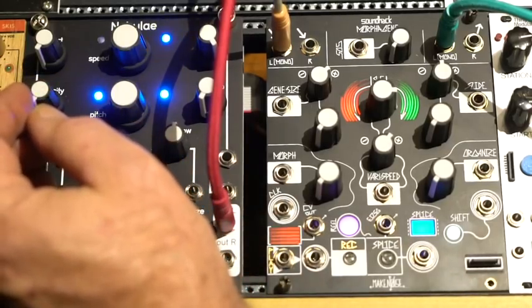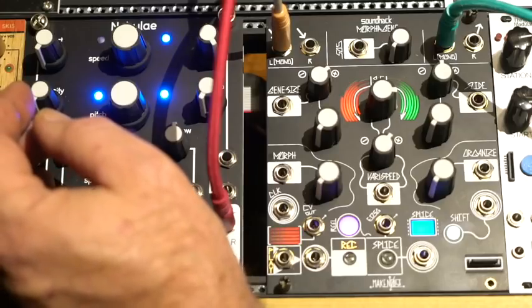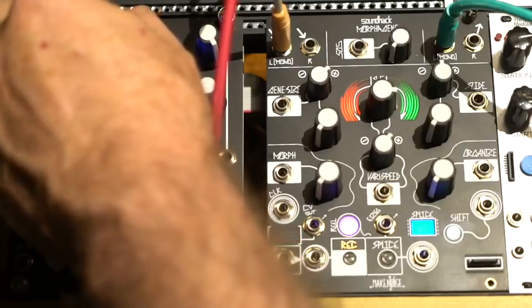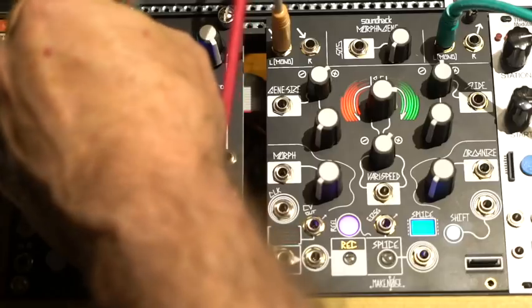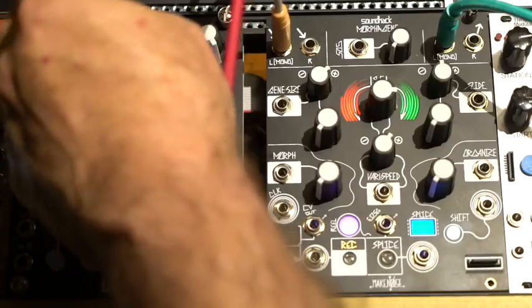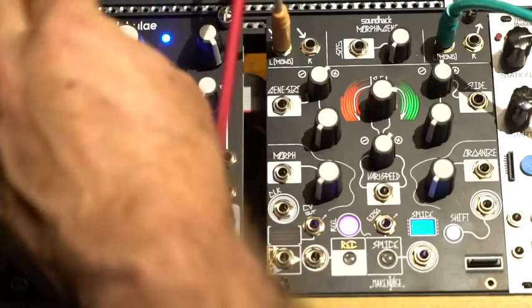So it's just a simple koto playback. You can speed it up on the Nebulae. Normalize it, you can go backwards.